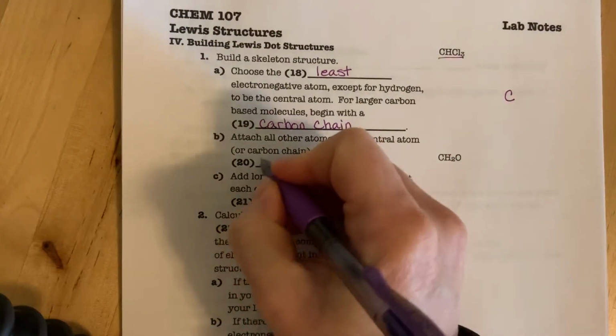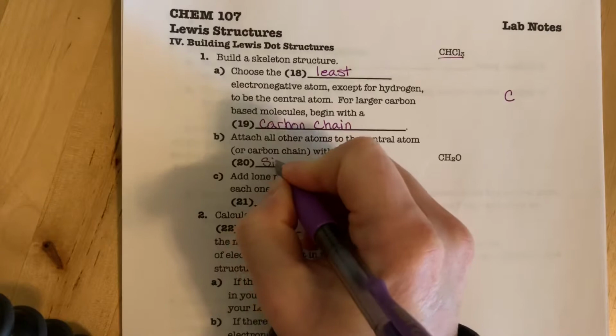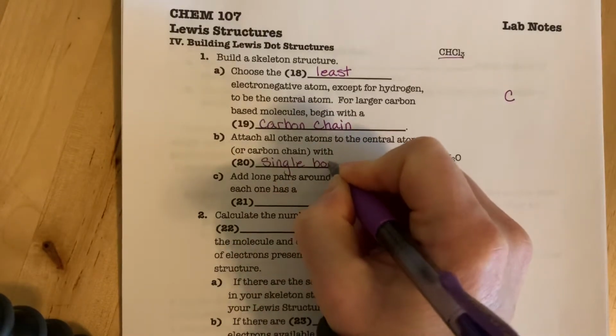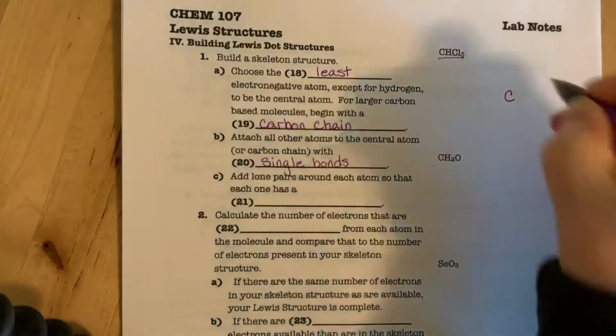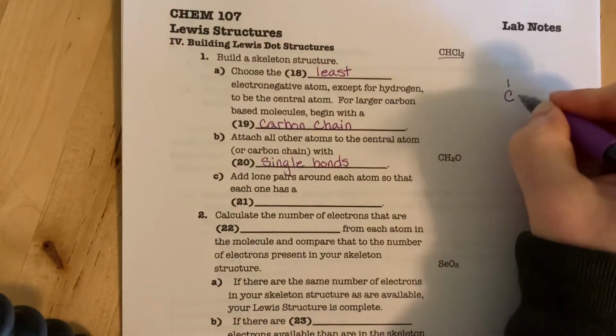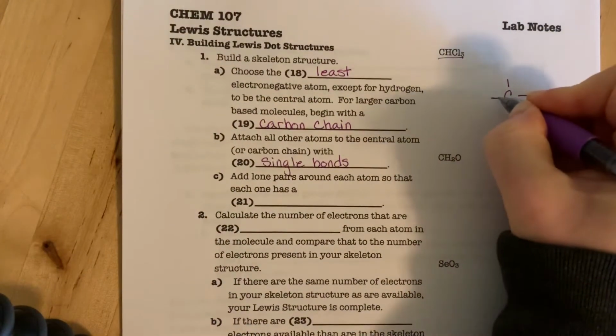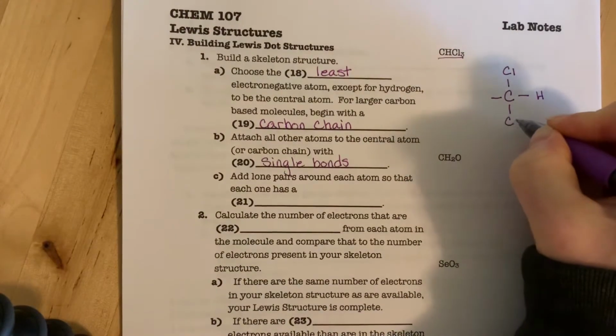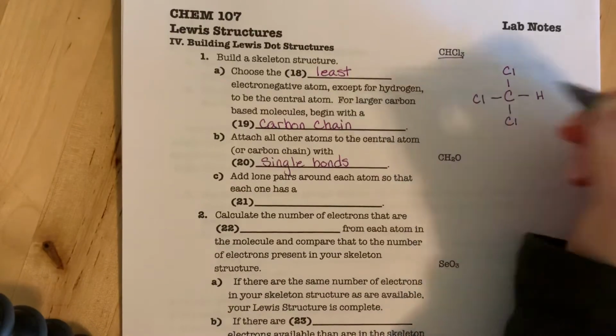And I'm going to attach them all with single bonds. Right, so we've got 3 chlorines and 1 hydrogen.